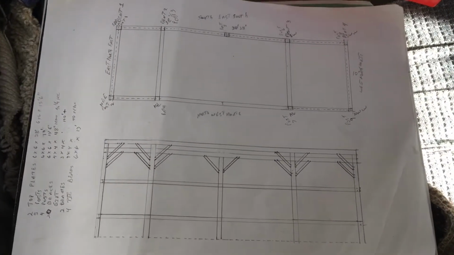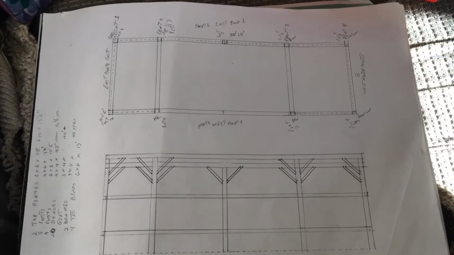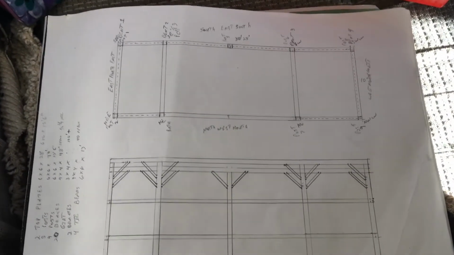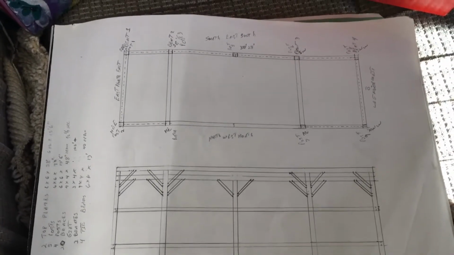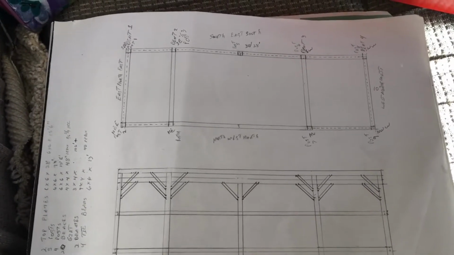First thing, I've done an overall drawing of what it potentially will look like. I'm going to show you that now. The view on the top is what it looks like looking down on top of it. Other than the rafter boards, I have not included those. They would just clutter up the drawing. This is basically the tie beams, the top plates, and the posts.